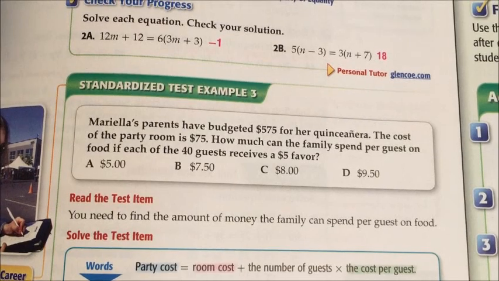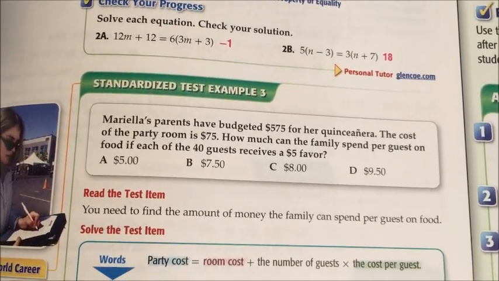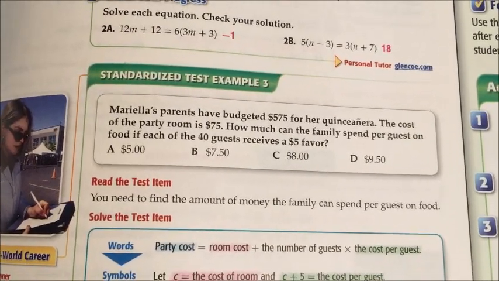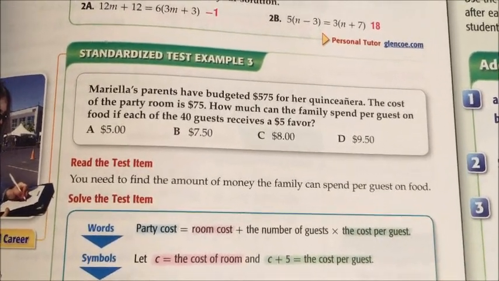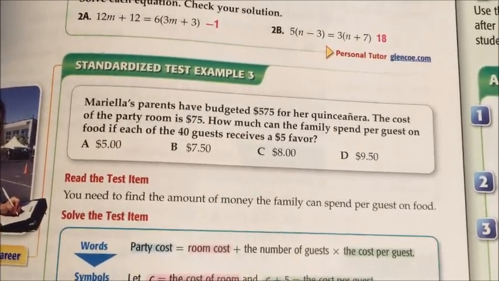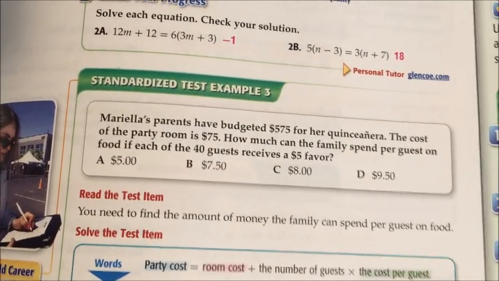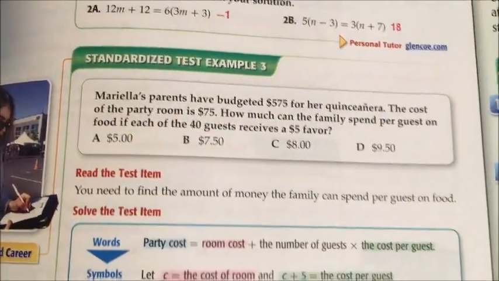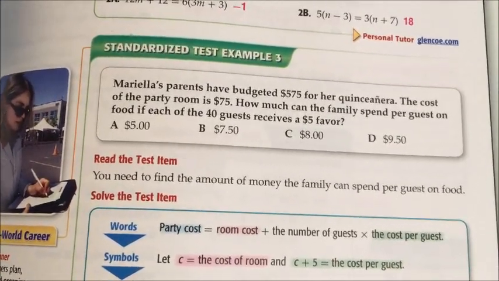And I know that they're spending $5. There's 40 guests, and the cost per guest is what I'm looking for. They're receiving $5 favors, okay? So the cost per guest is whatever letter I pick. I'm going to do G plus my $5, okay? Because it's however many guests plus 5. But then I also need to keep in mind that there's 40 guests.